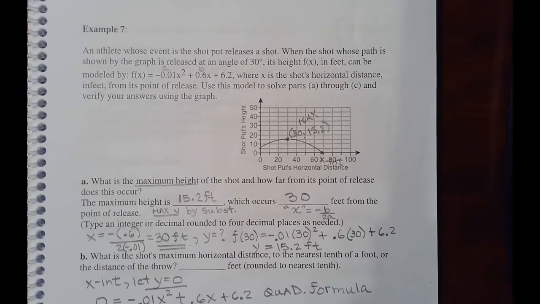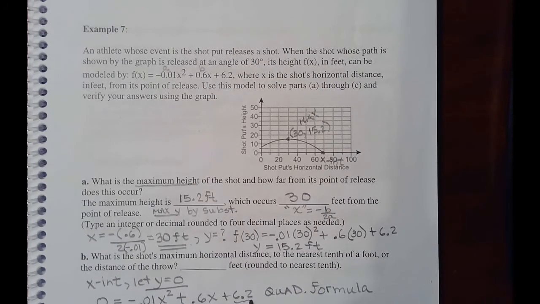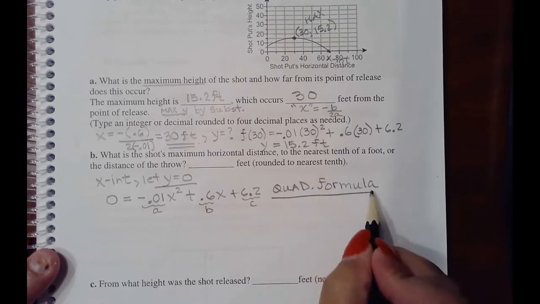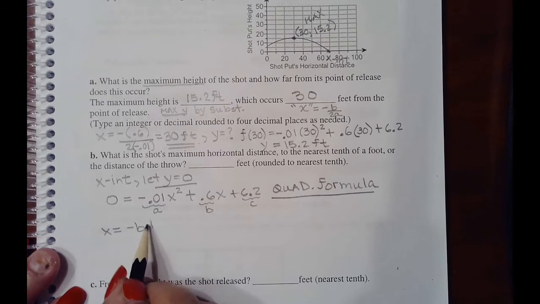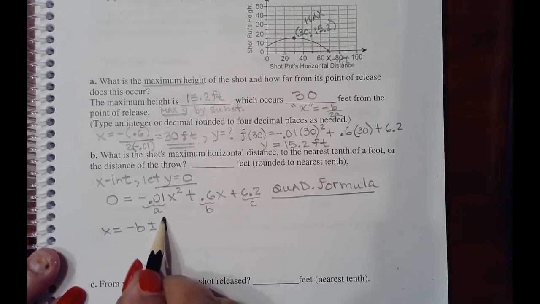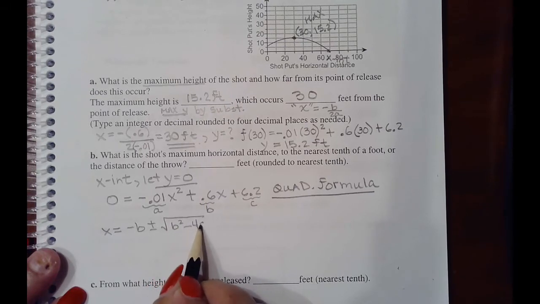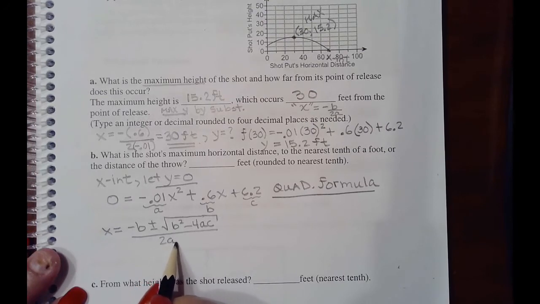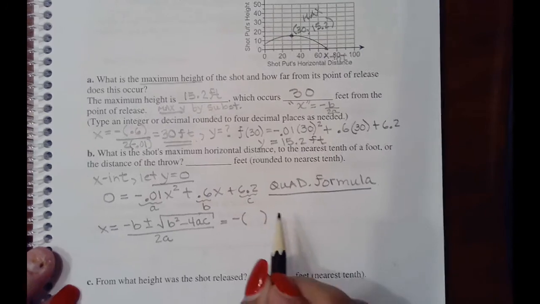Remember, this is the a value, this is the b value, this is the c value, and you will need all three of those as you do the quadratic formula. So let's recall that formula. x is equal to the opposite of b plus or minus the square root of b squared minus 4 times a times c, all over 2a. Okay, let's plug in those numbers. We're going to really need our calculator here.